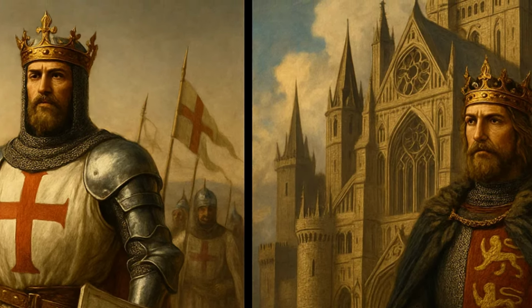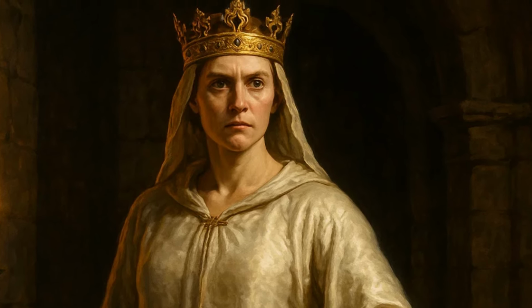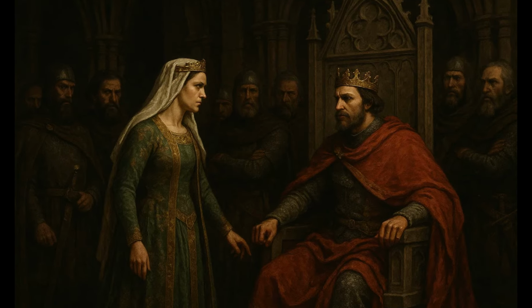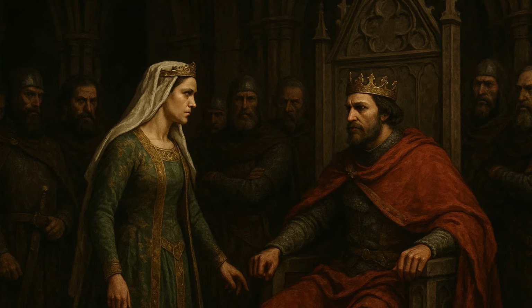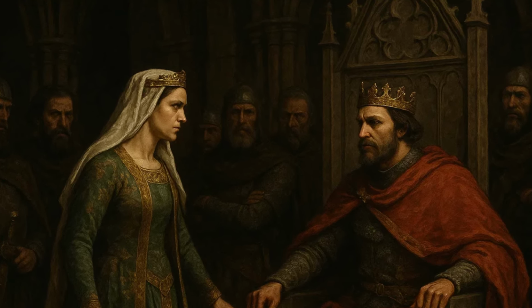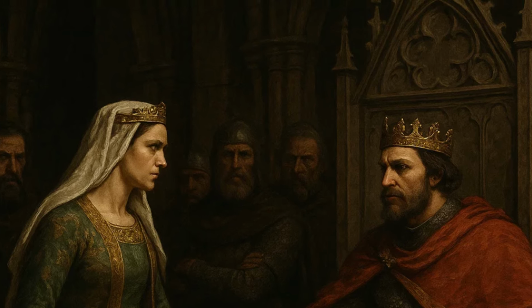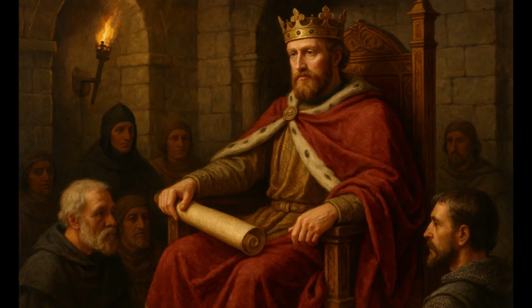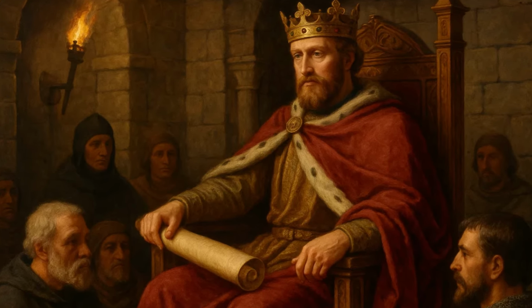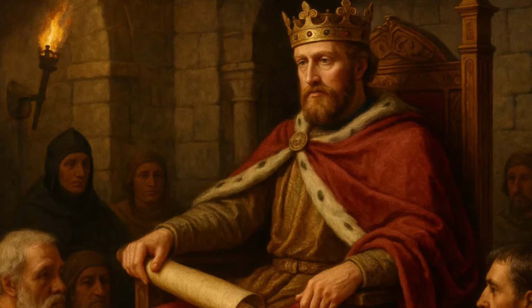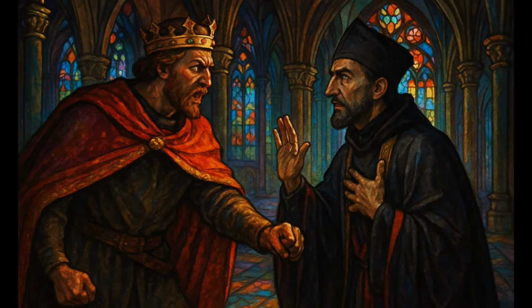But tragedy struck when his only legitimate son, William Adelin, died in a shipwreck. Henry named his daughter Empress Matilda as heir, but on his death in 1135, his nephew Stephen of Blois usurped the throne. This sparked a bloody civil war known as the Anarchy, 1135 to 1153. England was torn between supporters of King Stephen and Empress Matilda, neither side secure. Only when the nobility grew weary of fighting did Stephen agree to the Treaty of Wallingford, 1153, accepting Matilda's son as his heir. When Stephen died, Matilda's son Henry II, 1154 to 1189, became king, founding the long-lived Plantagenet dynasty, also called the Angevin.